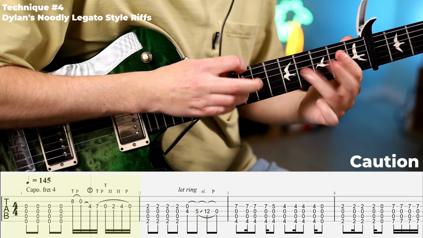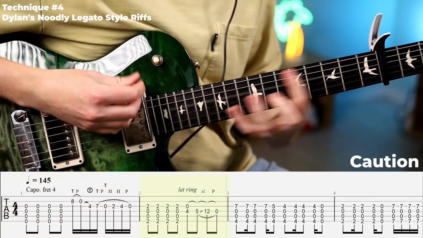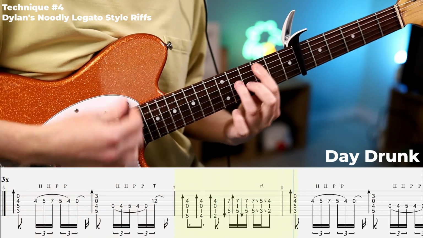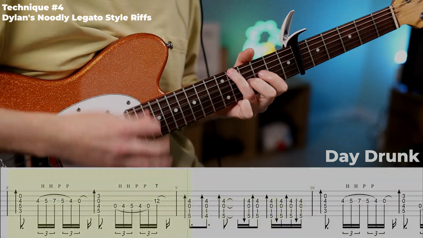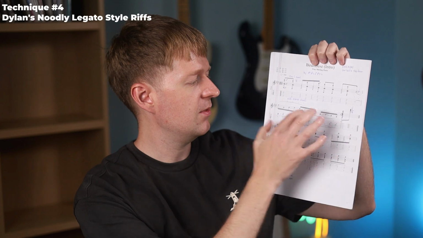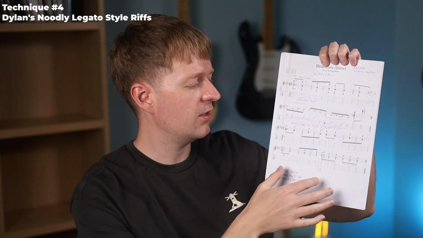The first approach is to sandwich short noodly phrases between chords, like you hear in Caution and Day Drunk. Or he might use a slightly longer phrase like we hear in the intro riff to the song Birdhouse, where we have an entire bar that's intersected with this short noodly phrase here, and then followed by another 2 bars of chords there.